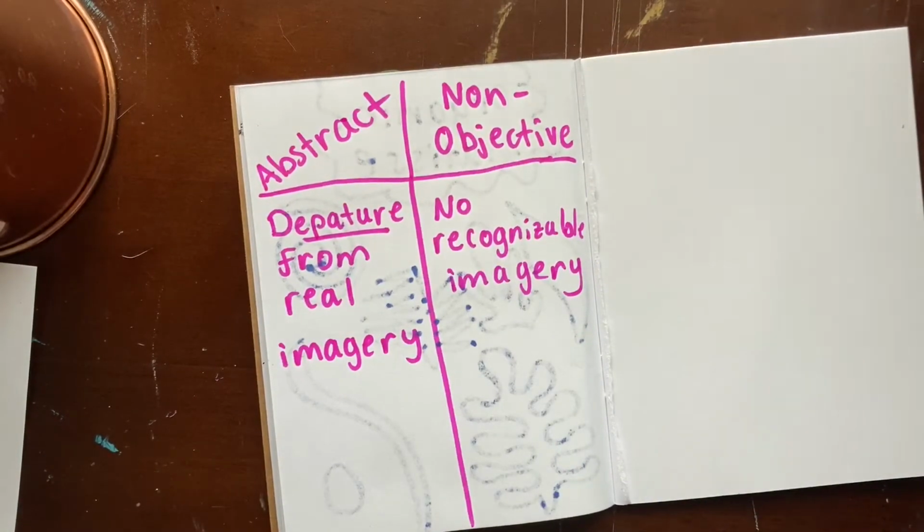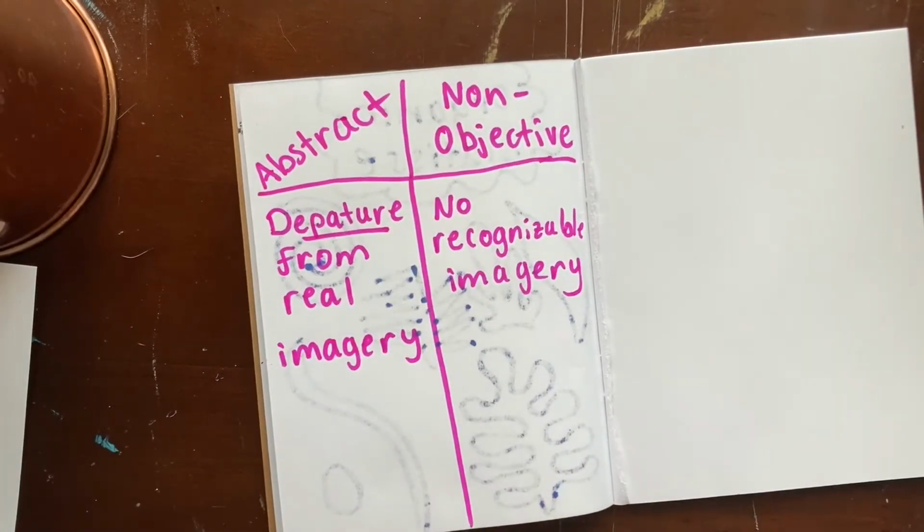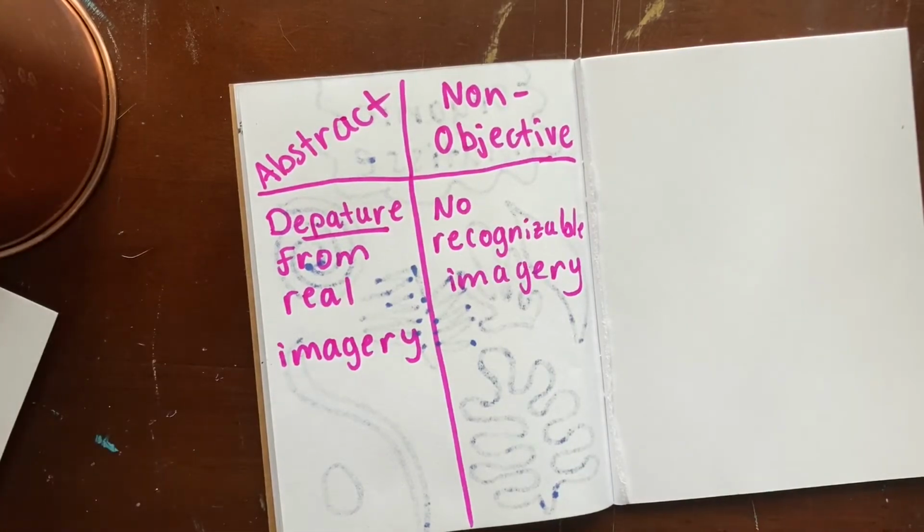So let's do a little picture underneath both of these, and then let's look at some artwork, and we'll talk about what if you think it's abstract, some real imagery, but not quite real, or completely no imagery, which is non-objective.